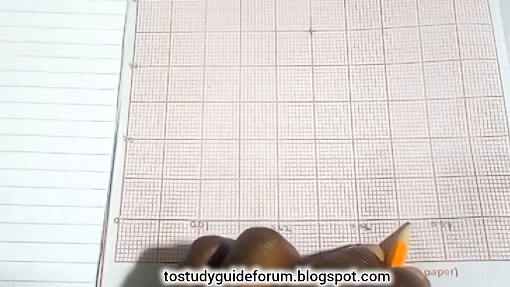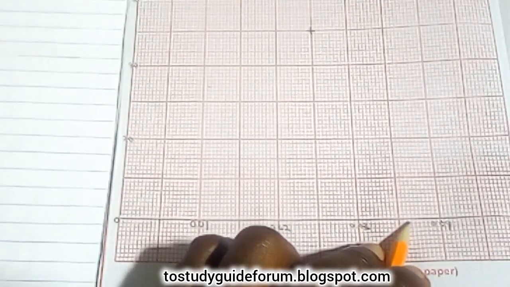So we'll locate 70. Locating 70 means that I think I should use a rule to get it straight. Locating 70 now, this is 60. So 70 is the middle line between 80 and 60.